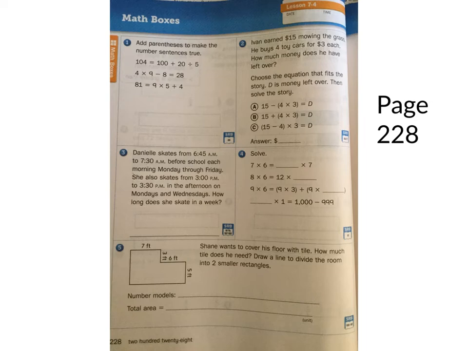Number 3, it says that Danielle skates from 6:45 a.m. to 7:30 a.m. before school starts each morning, Monday through Friday. So think about how many days is Monday through Friday. She also skates from 3 p.m. to 3:30 p.m. in the afternoons on Mondays and Wednesdays. How long does she skate in a week? I would really recommend doing this one on some scratch paper before you try to put the answer in there. This one is a thinker.